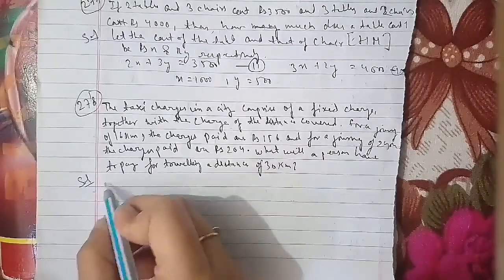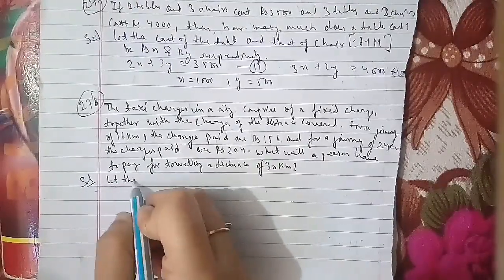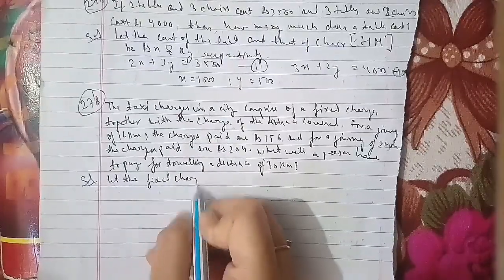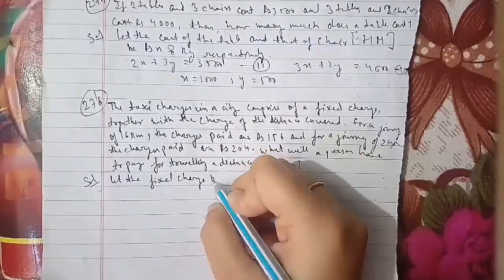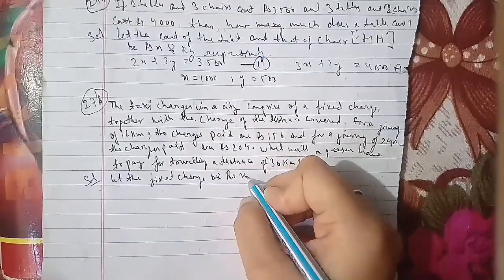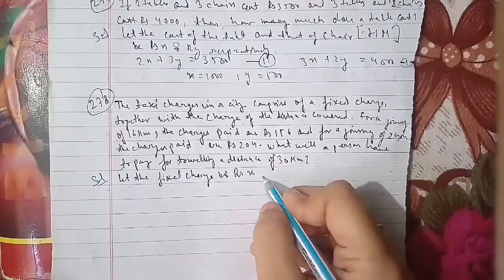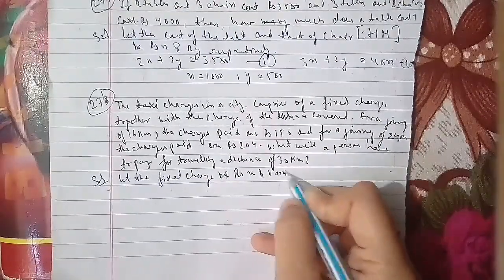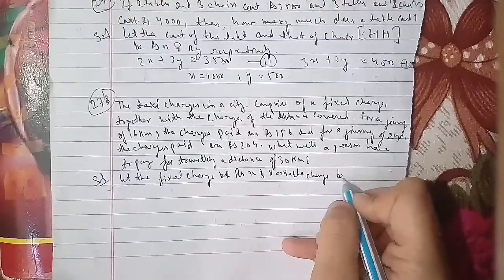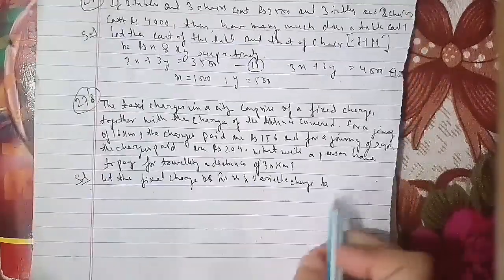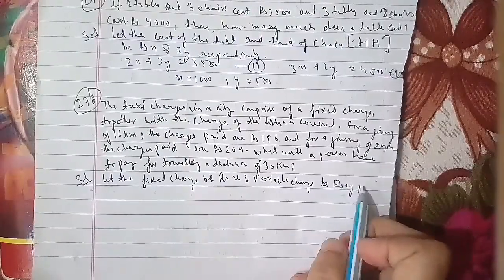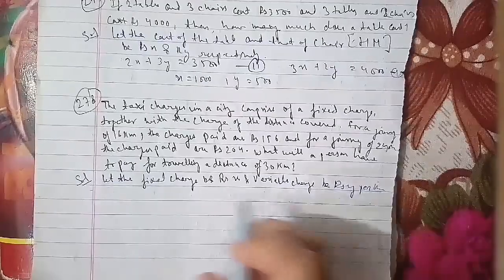Let the fixed charge be rupees x and the variable charge be rupees y per kilometer.